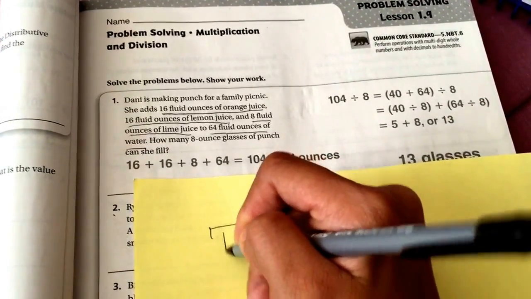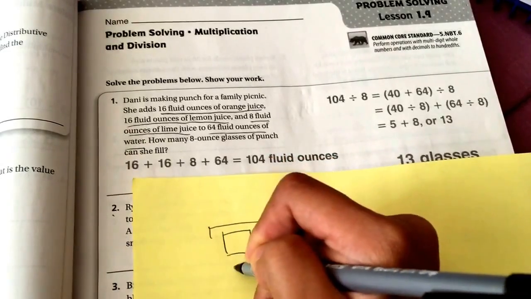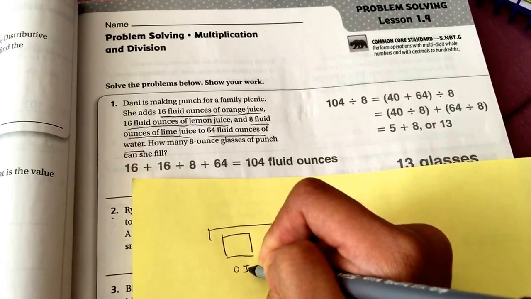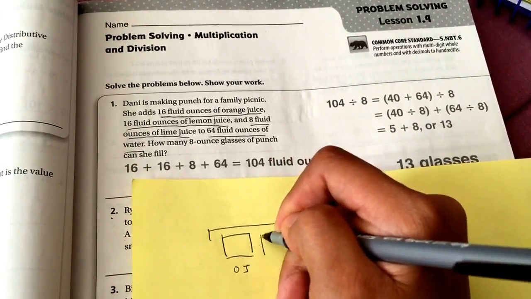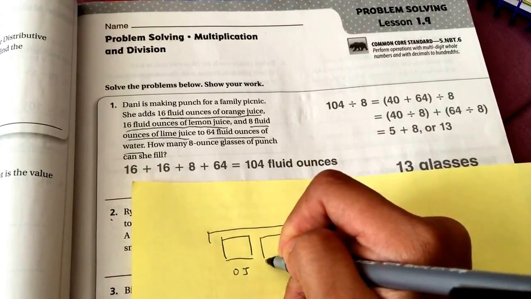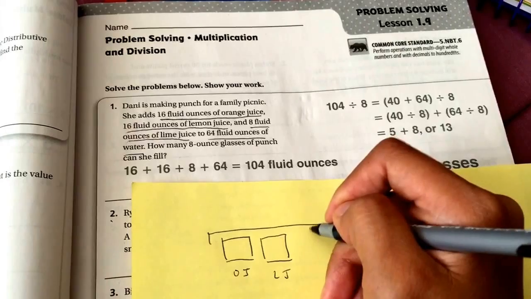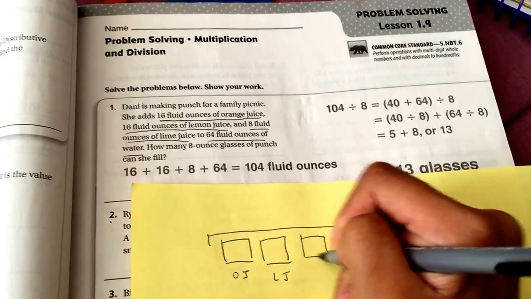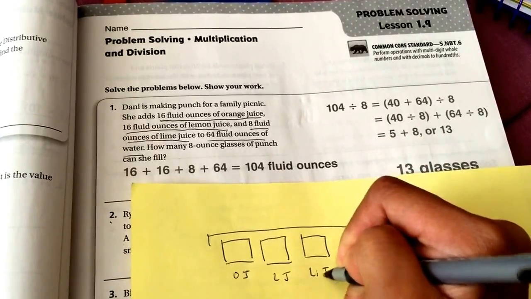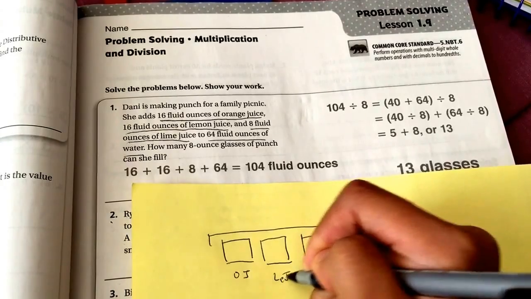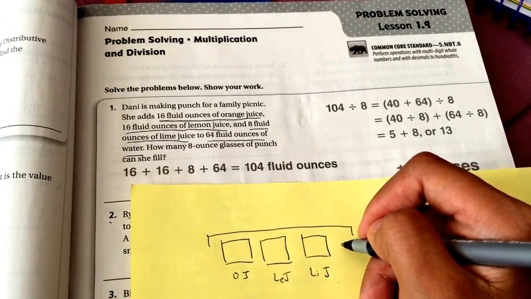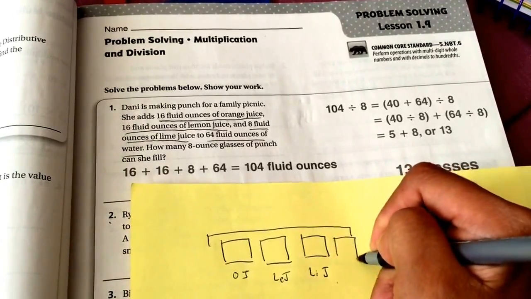So the first box I'm thinking about is the OJ, the orange juice. The next box I'm thinking about is the lemon juice. Then I'm thinking about the lime juice. And for lime juice, I'm going to put LI. For this one, I'll put LE. And then last but not least, I'm thinking about the water.